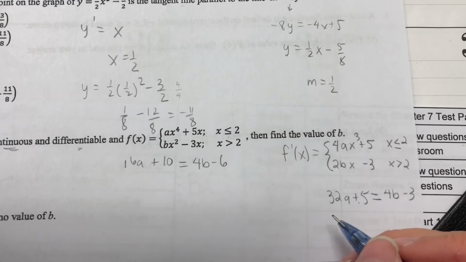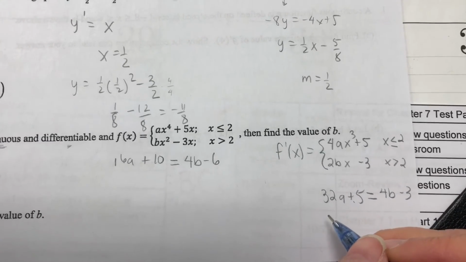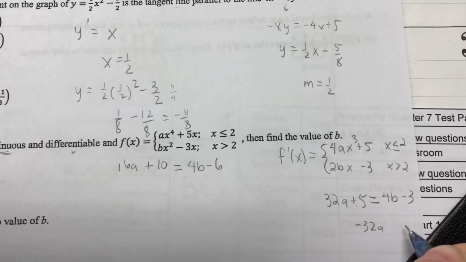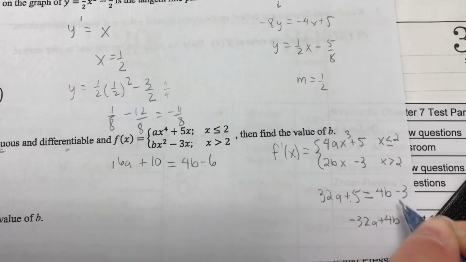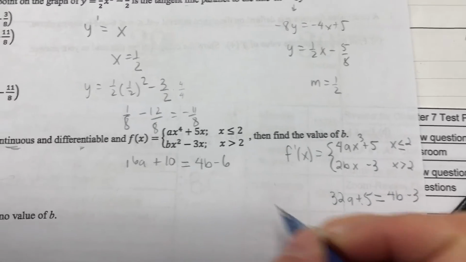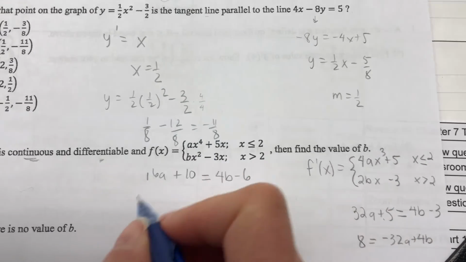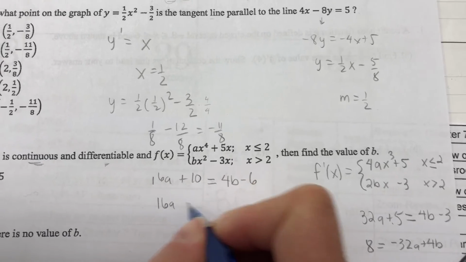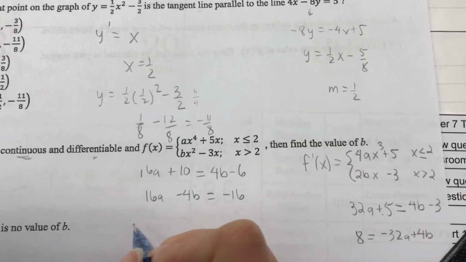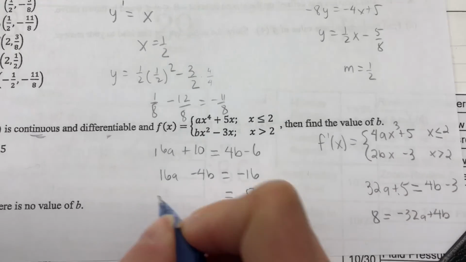So I'm just going to bring the a and the b to the same side. Here I'm going to bring the 32a over. And then I'm going to bring the 3 to the other side, so that's going to equal 8. And then here I'm going to bring the 4b over and then the 10 this way. So I get 16a minus 4b equals negative 16. It doesn't really matter. And then I'm just going to bring this over here. I'm just going to write the 8 on this side instead, so I can line them up nicely.